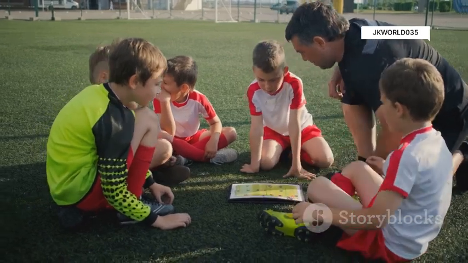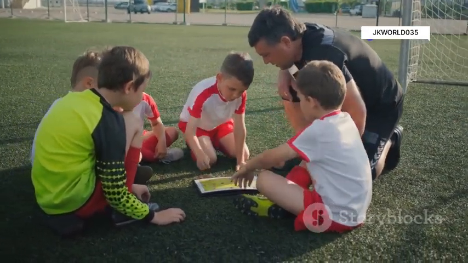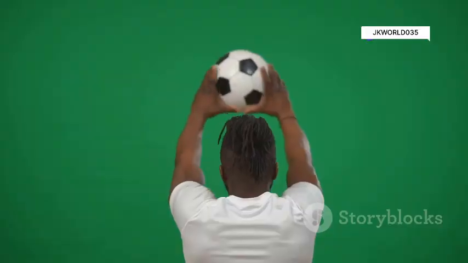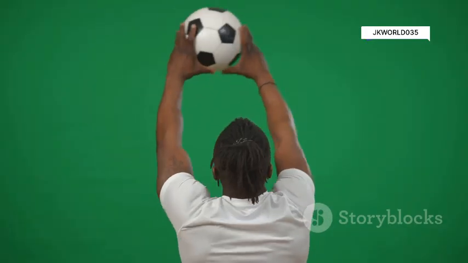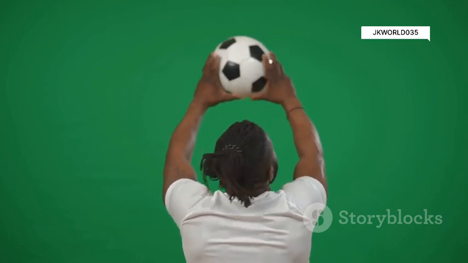With the right tools and a bit of creativity, you'll be able to craft a video that not only showcases the best of football, but also tells a compelling story that resonates with your audience. So grab your camera, fire up your editing software, and let's make some football magic together.